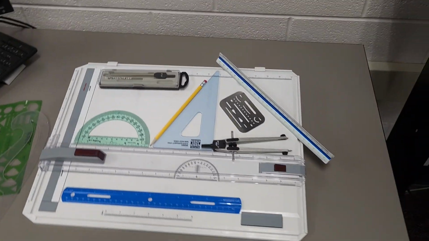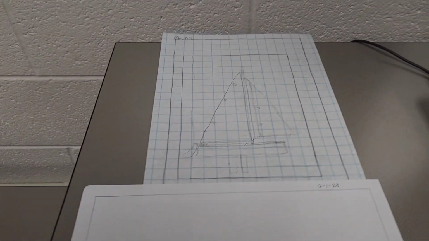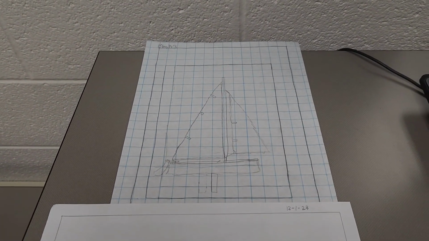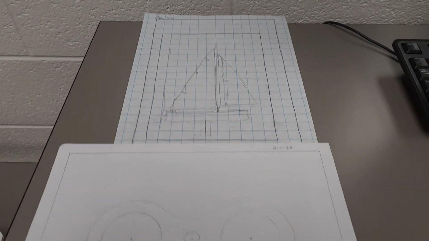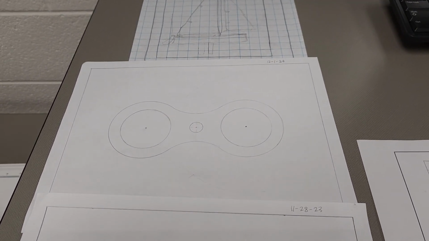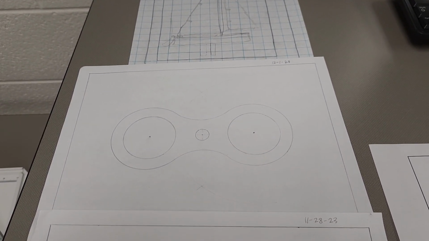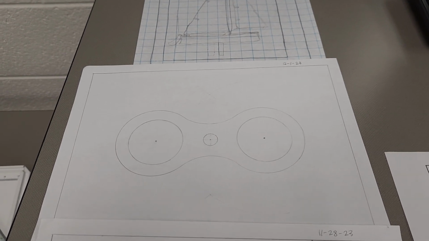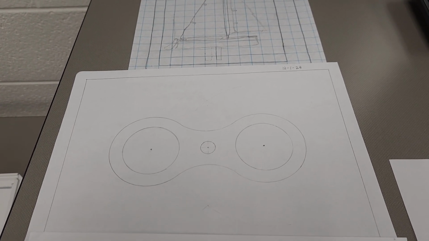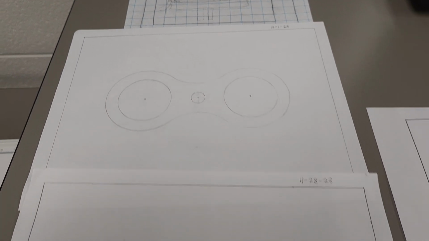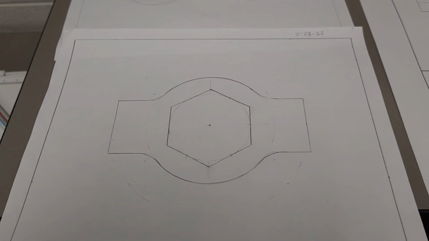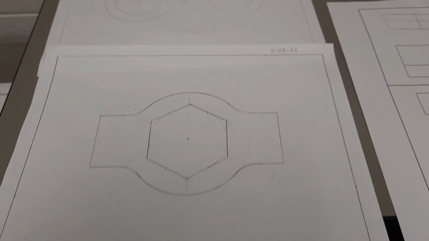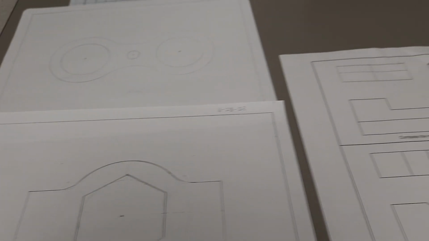Some of the things that you're going to start doing is we actually start with some sketching techniques, and we use graph paper to do that. As we move away from that, we get into drawing. We look at creating our own borders and using the techniques that we learned to create geometric shapes to design and draw these components. So after we do that, then we get into 3-view drawings.